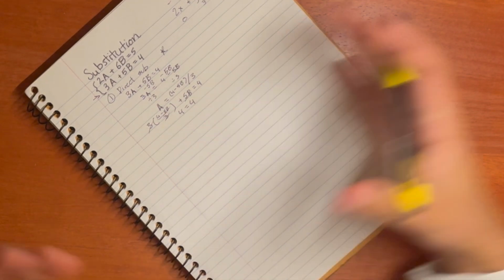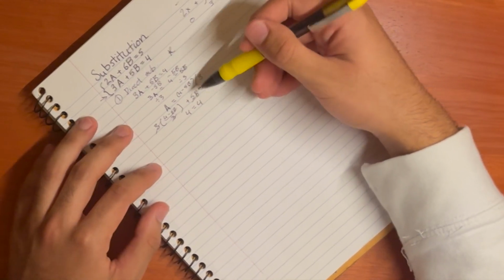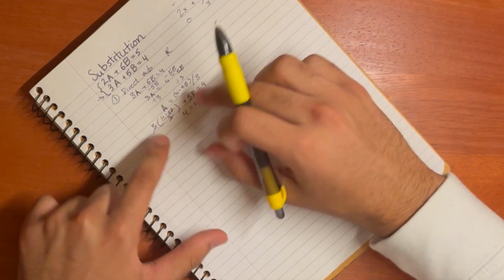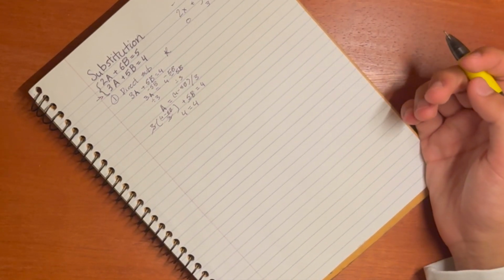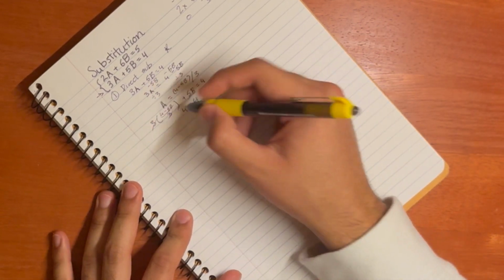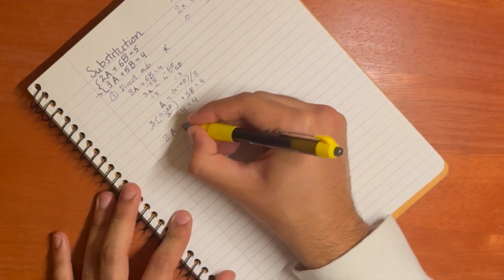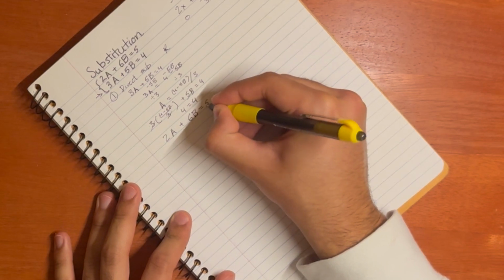As you see, this is why we need multiple equations. So we're substituting from one equation into the other equation. So that's just a thing to remember. Right, so we're going to take 2a plus 6b equals 5.